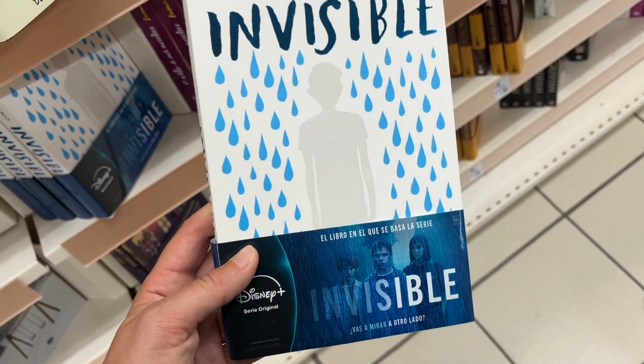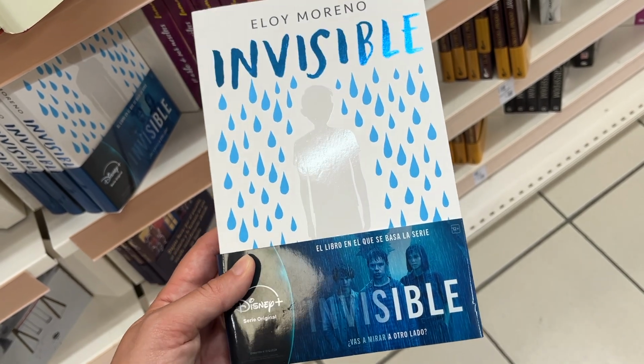But yeah, other than that, I started yesterday the other book club book. So this is the multilingual book club, the Warrior Cats. And then I started the Spanish book club book, which is Invisible by Eloy Moreno. Yeah, I only read like 10 pages or something like that. But I will be continuing that. I also read a little bit of my Spanish book, which I am progressing through quite slowly, but I am liking it.